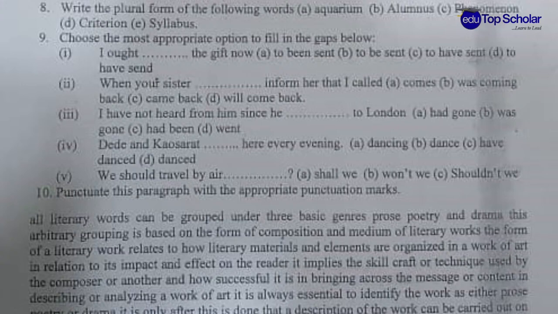Okay. Number 2, when your sister dash, inform her that I called. So the answer is comes. When your sister comes back, inform her that I called. It cannot be when your sister was coming, and it cannot be when your sister came back. That's the correct answer.